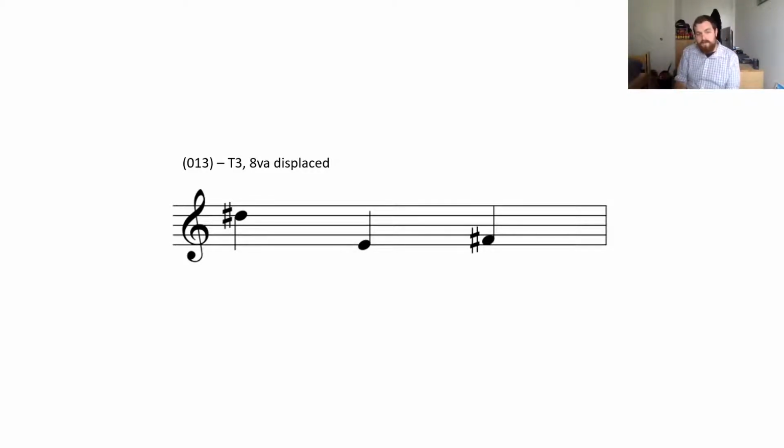Our top note is the note that I gave you, right? Below it, you hear a major second. So if you were to drop that top note down an octave, you get a semitone and a major second, or a semitone and a minor third. Right? 013, it's been transposed up a minor third from its prime form. Or pardon me, from here.